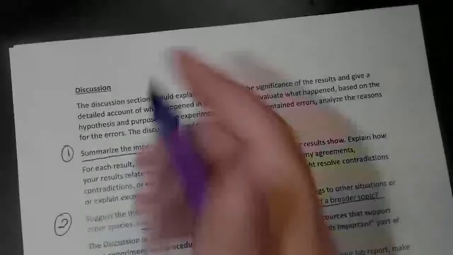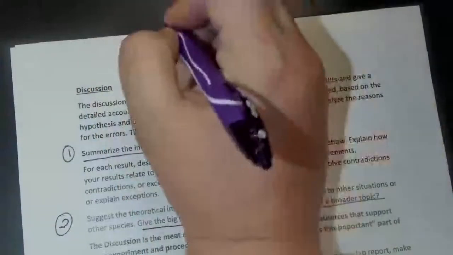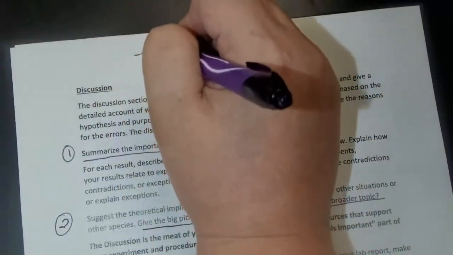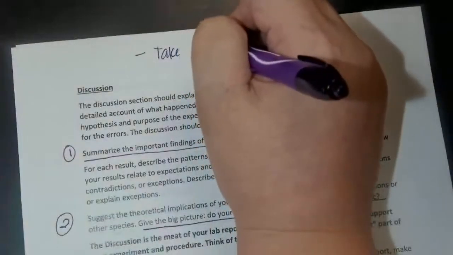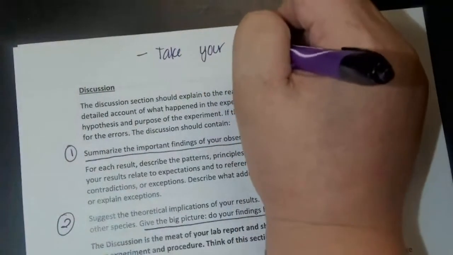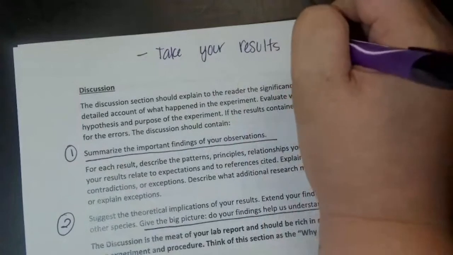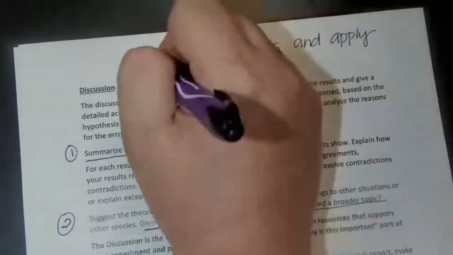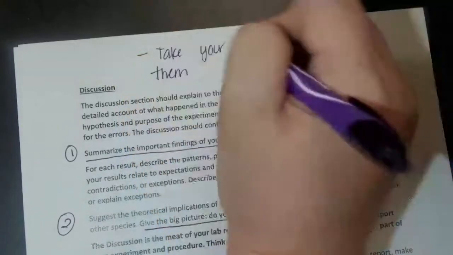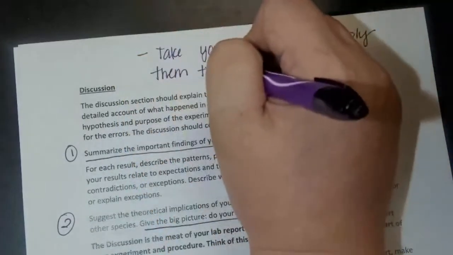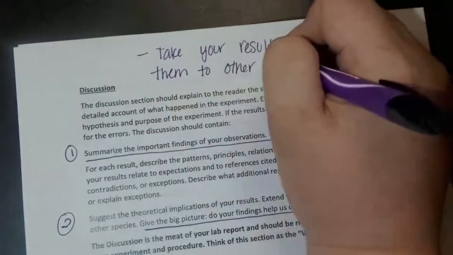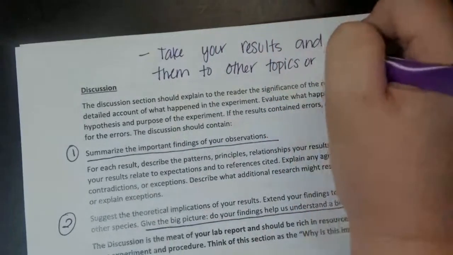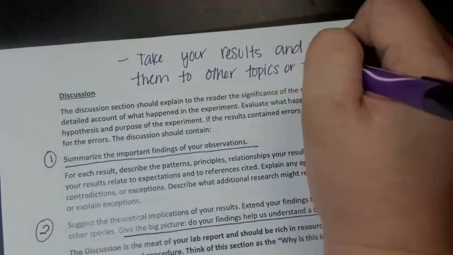This is where you take your results and apply them to either other topics or procedures.